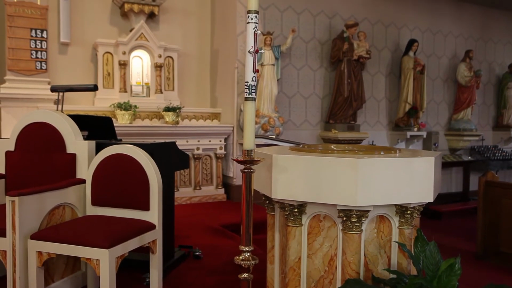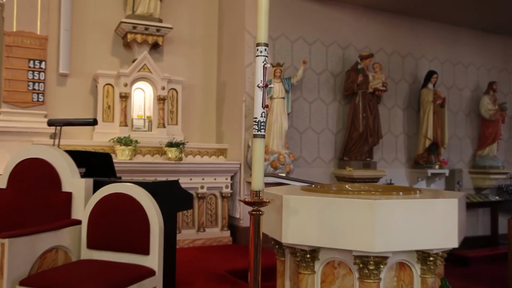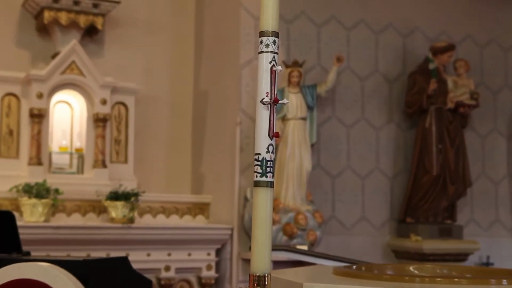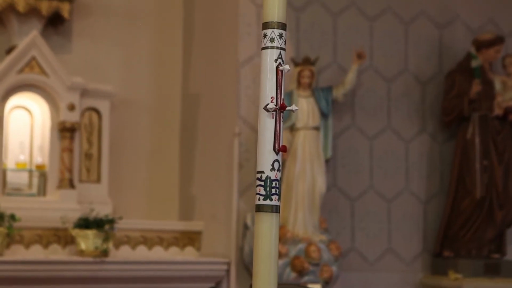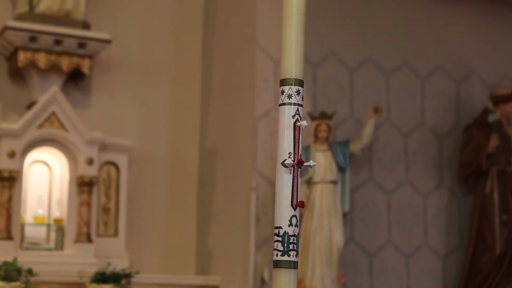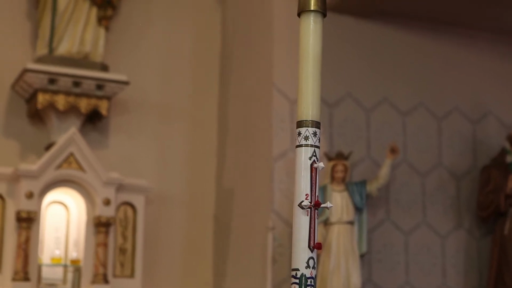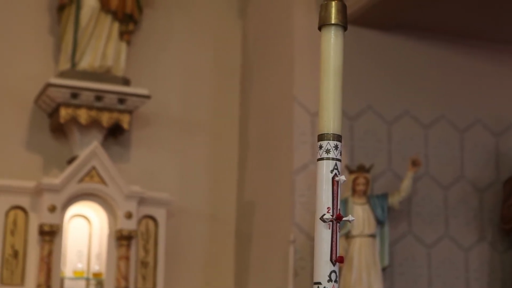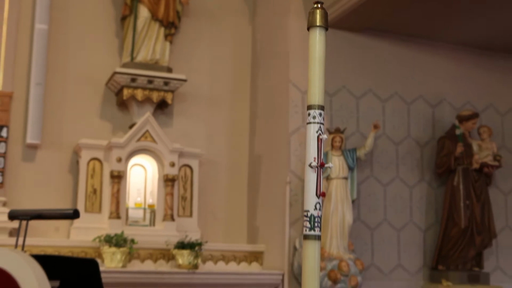Next to the baptismal font is the Paschal candle. The Paschal candle is blessed and lit at the Easter Vigil. It is lit during baptisms, it's lit during funerals. It is a symbol of the light of Christ in the world.